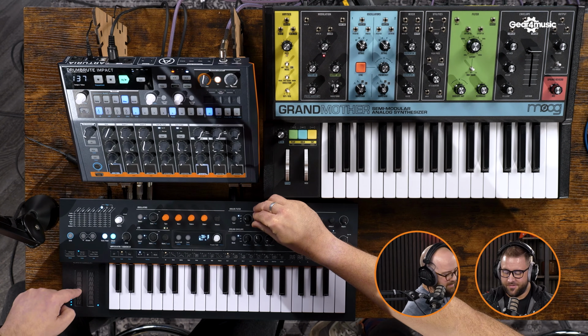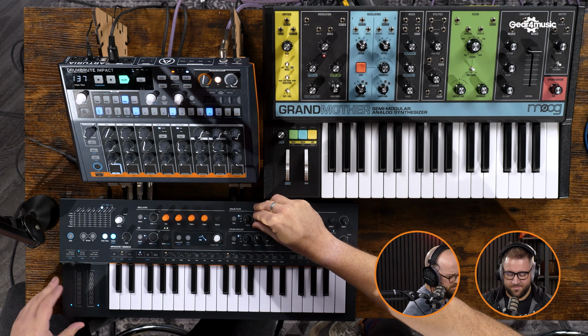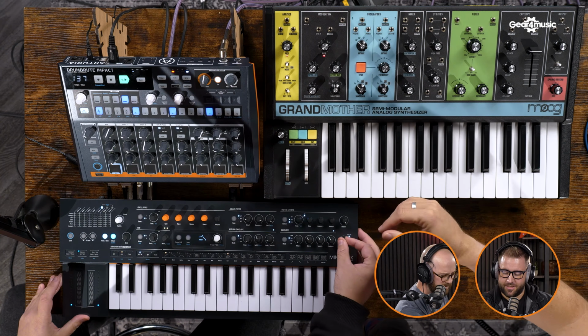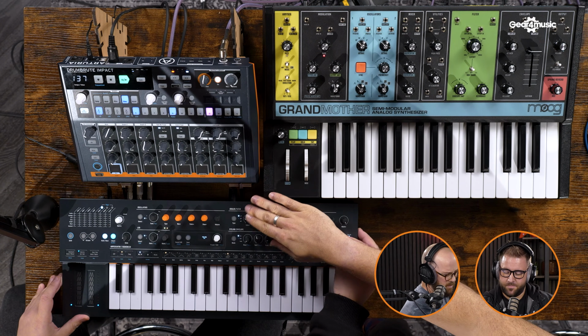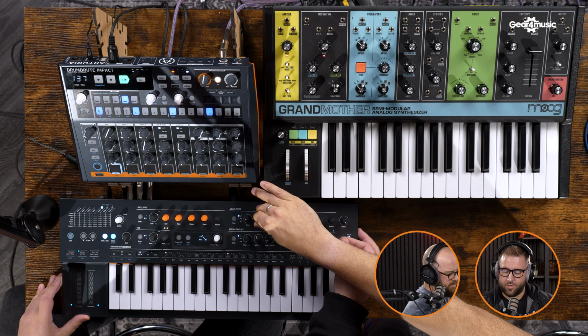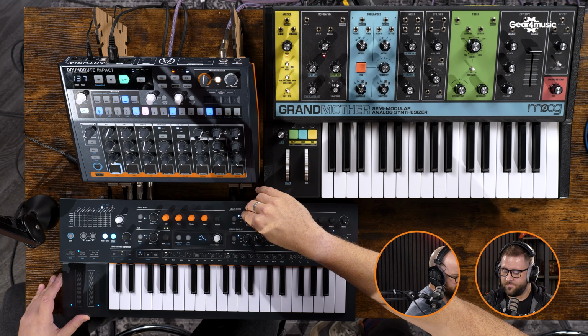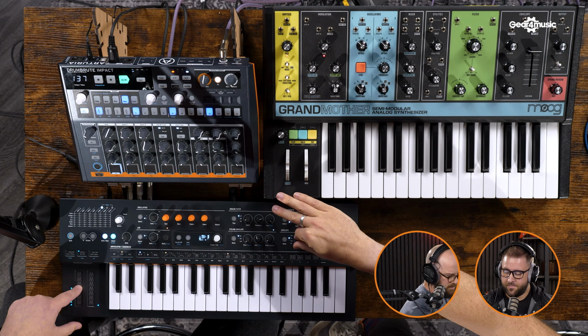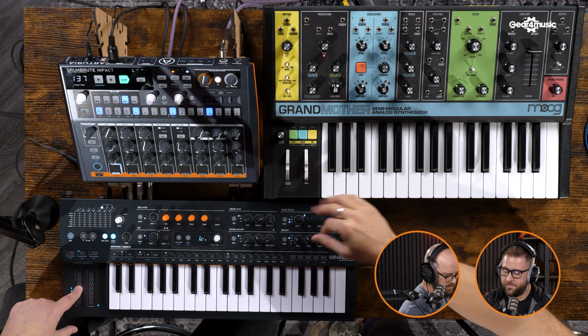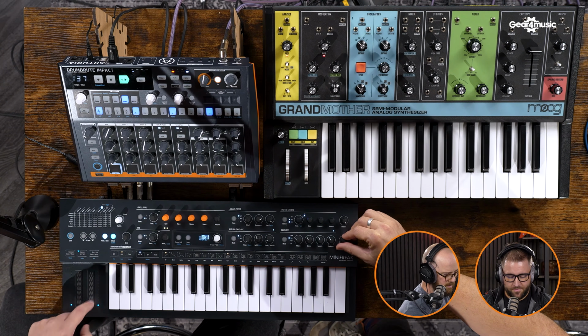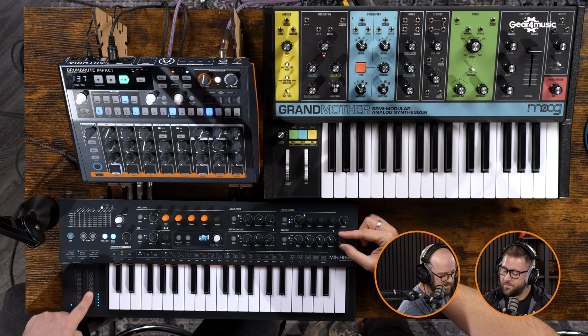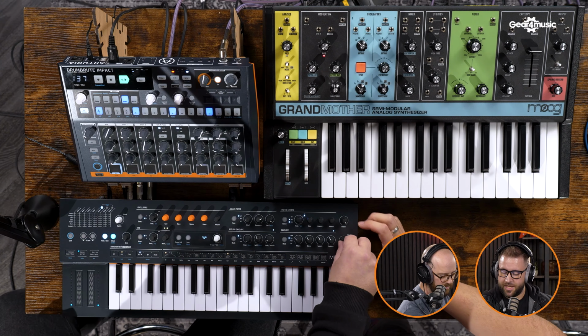So if you make it kind of, so it's now quarter notes. Is that changing the division, this one? If you click it down, it does.